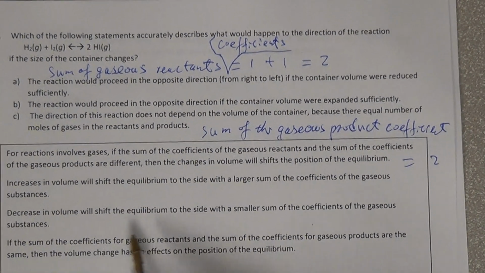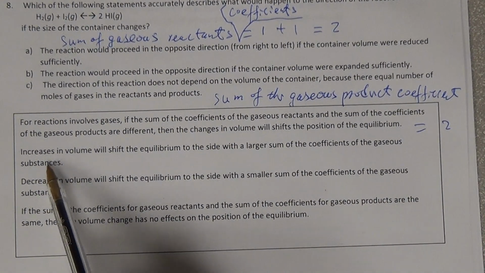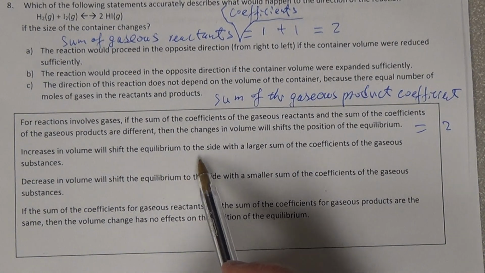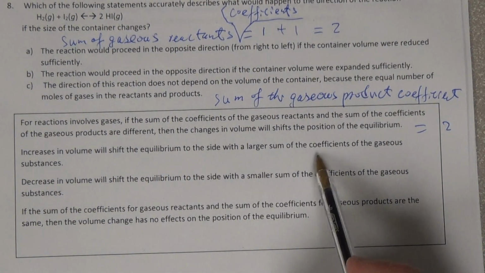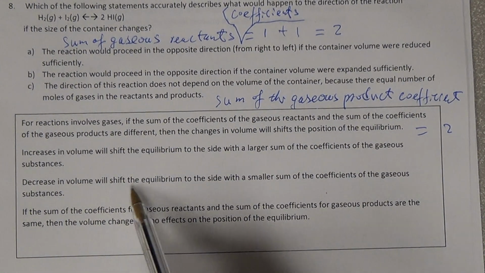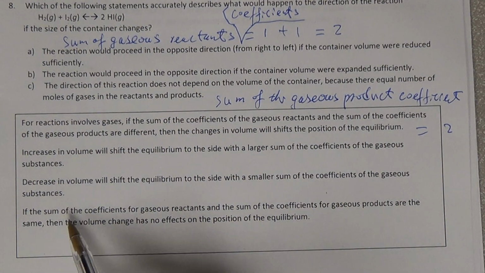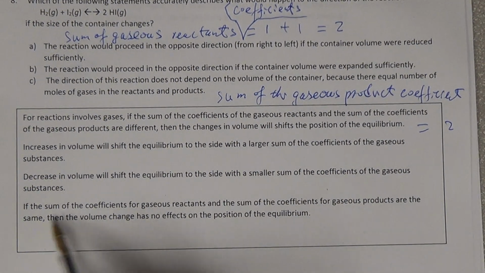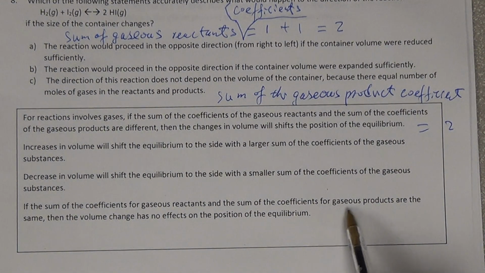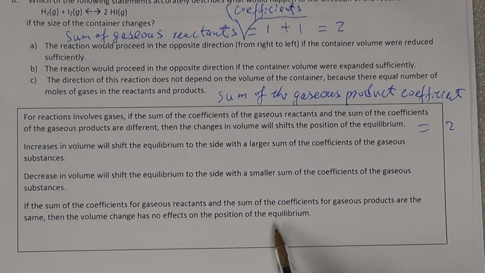Okay. So if they are different, then you use this guideline. Increasing the volume shifts the equilibrium to the side with a larger sum of the coefficients of the gaseous substances, and decreasing the volume shifts the equilibrium to the side with a smaller sum of the coefficients of the gaseous substances. If the sum of the coefficients for the gaseous reactants and the sum of the coefficients for the gaseous products are the same, then the volume change has no effect on the position of the equilibrium.